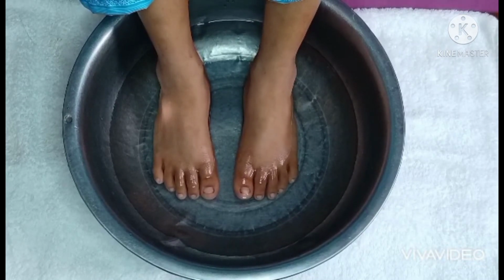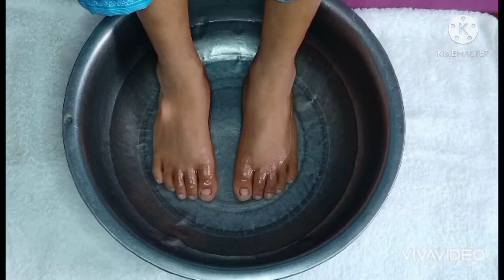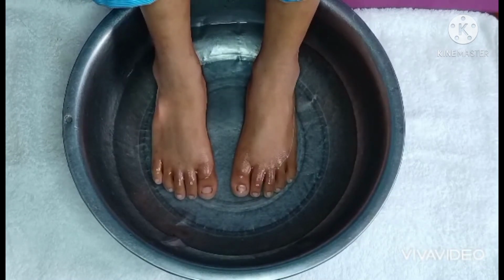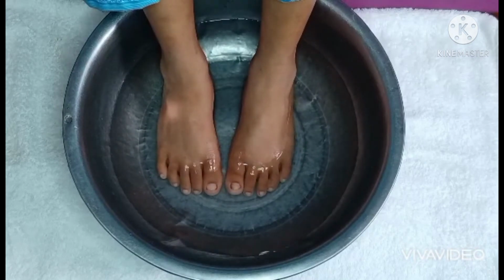Then, place the client's feet in the basin with water. Wash with soap including the interdigital areas. Then, rinse the foot well.